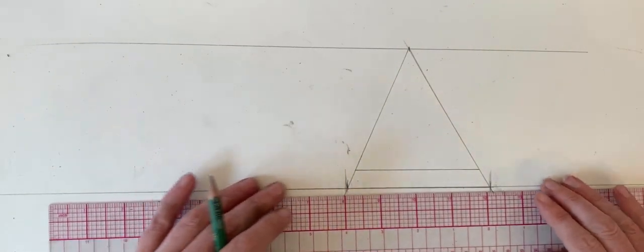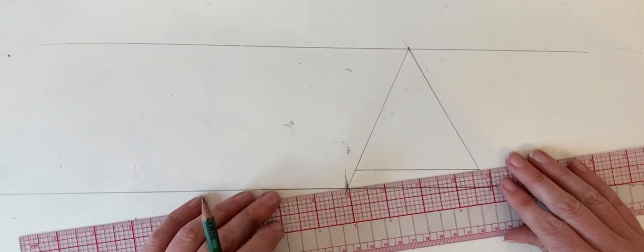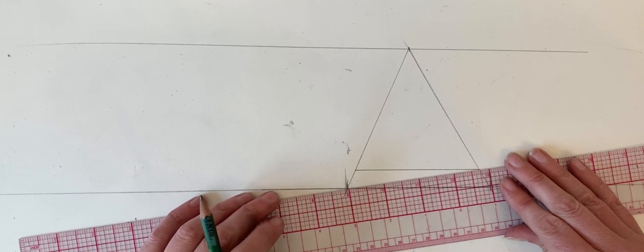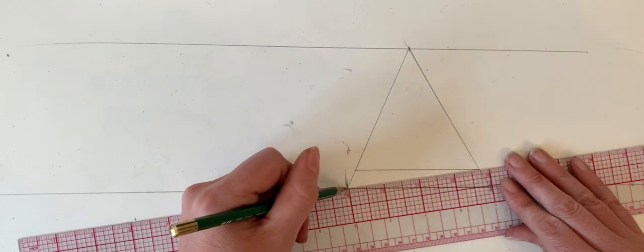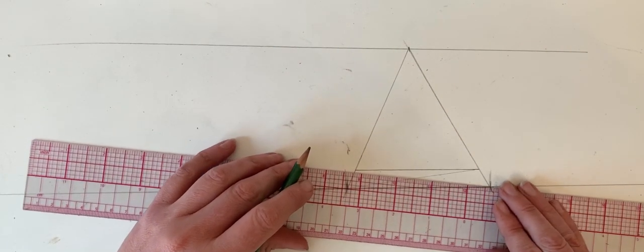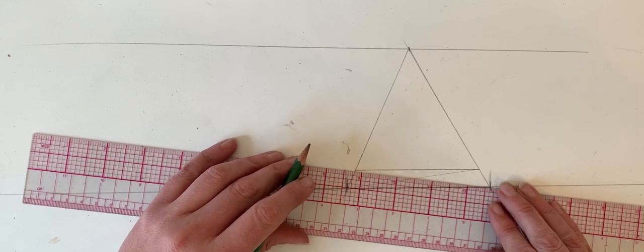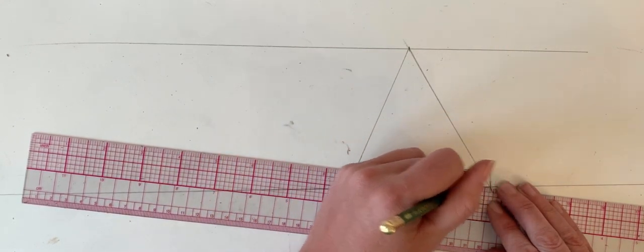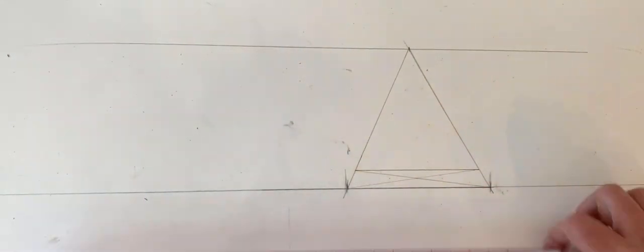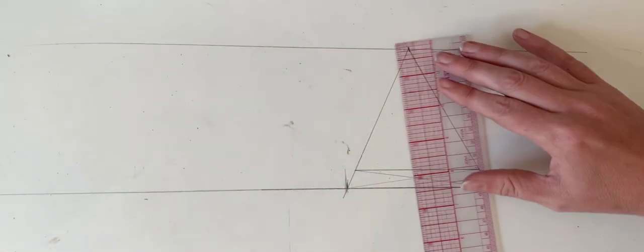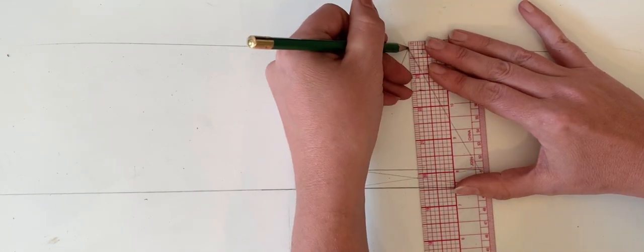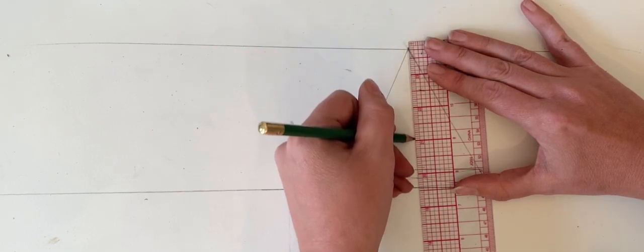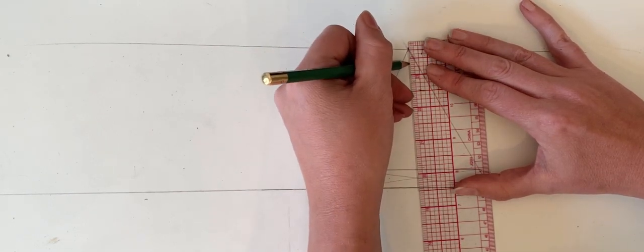Now, just like we did last time, I am going to find the center of this first step by making a big X from corner to corner. All right. Now I'm going to lightly draw a line that moves from my vanishing point through that center mark. So this is going to be my centered orthogonal.